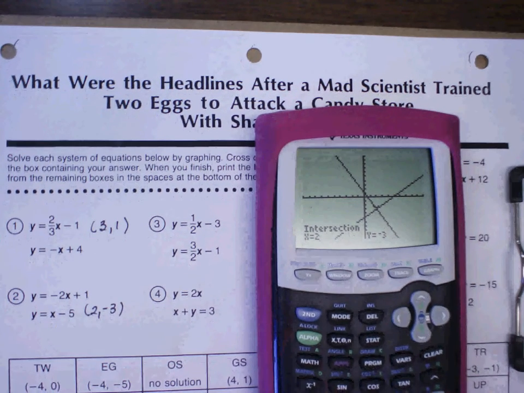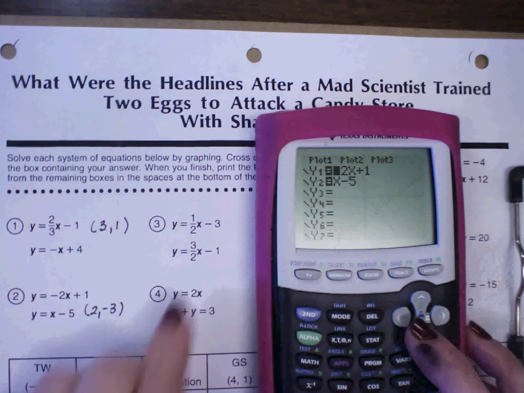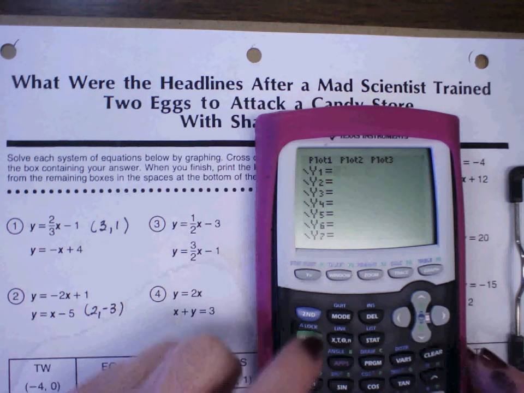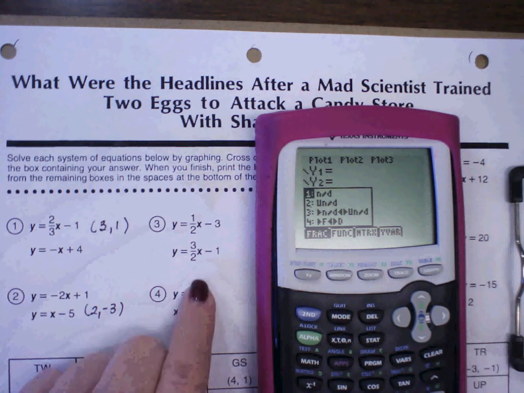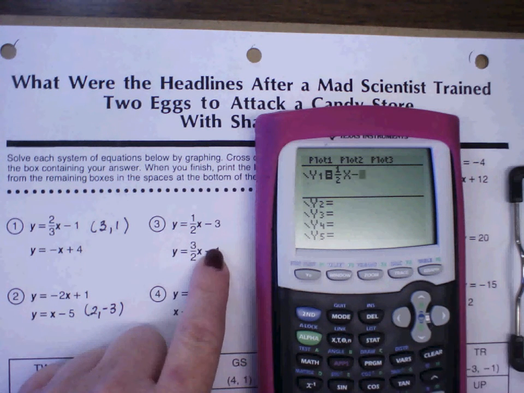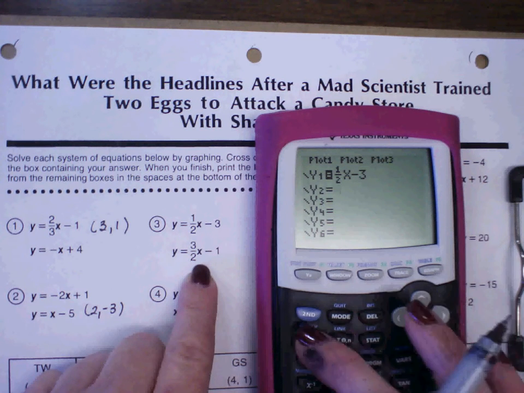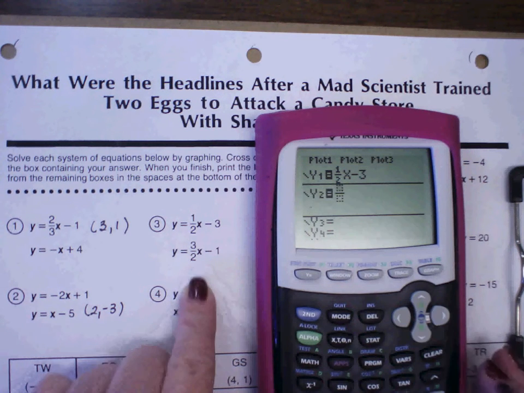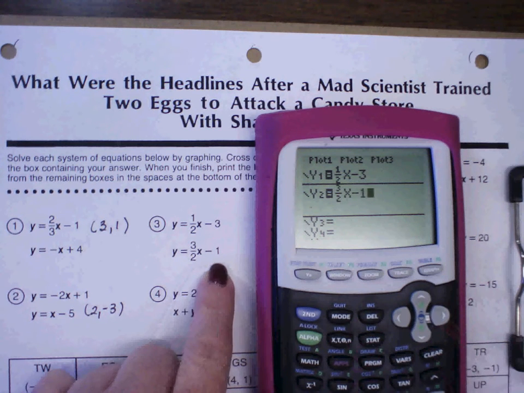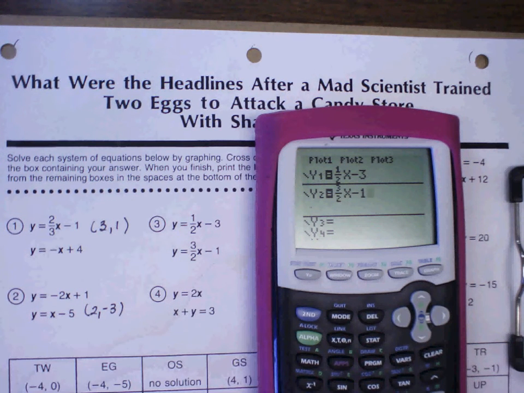Alright, so y equals, so that I can write that fraction, 3 halves x minus 1. Alright, take a look at your y-intercepts. Are they bigger than positive 10 or negative 10? Are they between positive 10 and negative 10? Yes. Which means I don't have to change my window.